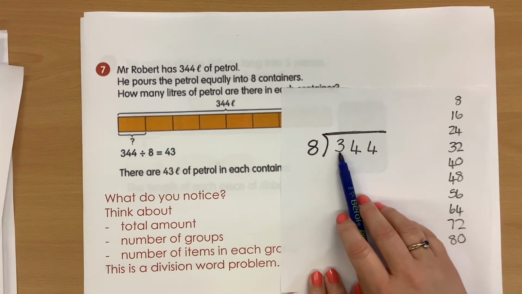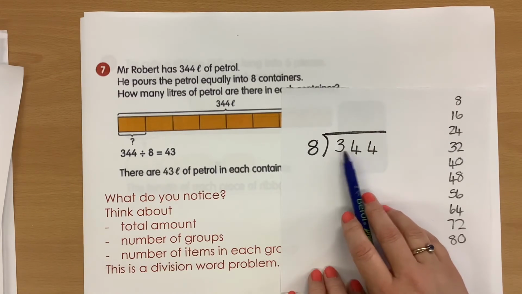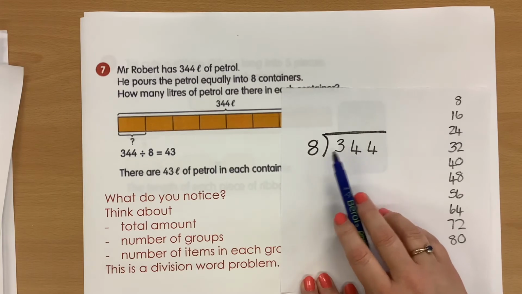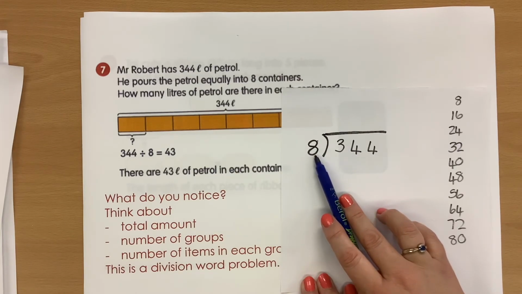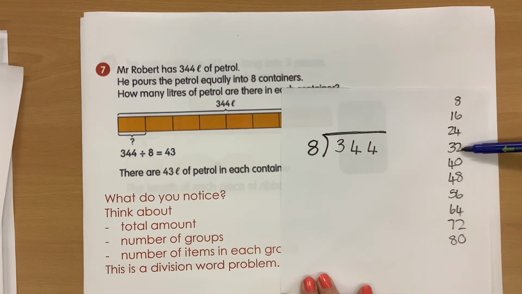So I regroup the 300s for 30 10s and I add it onto the 4 10s I already have. So now I'm going to look at 34 10s. Can I share 34 10s equally into 8 groups? So let's have a look. We can have 32 10s shared equally into 8 groups. Then it goes to 40, so we have to stop at 32.